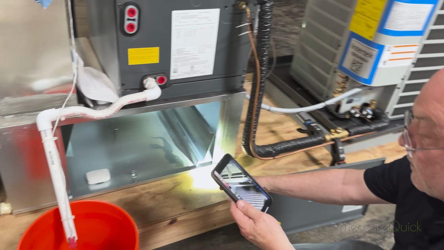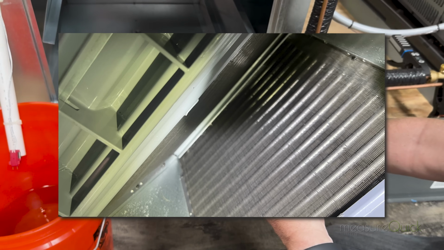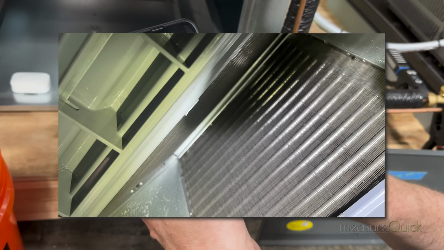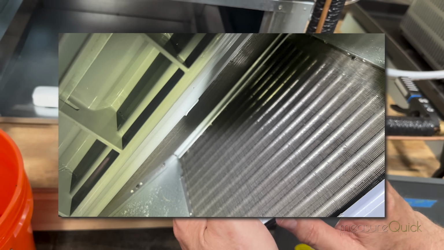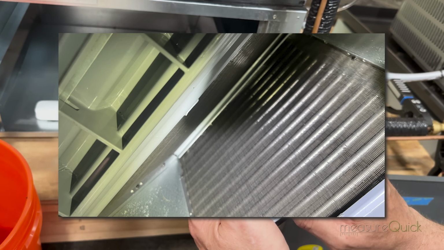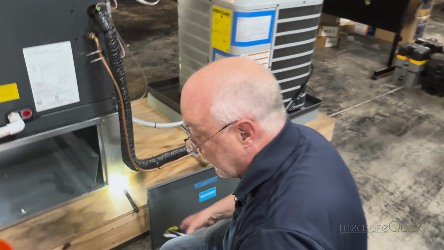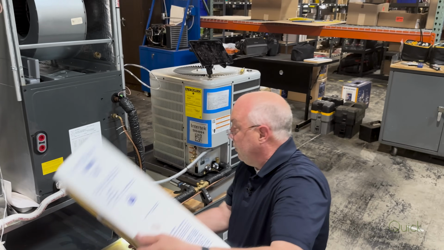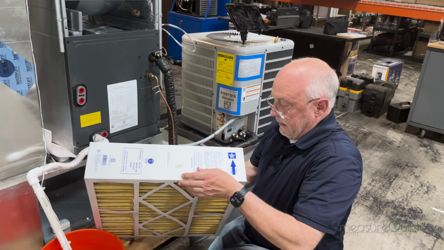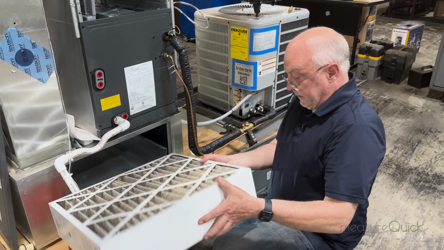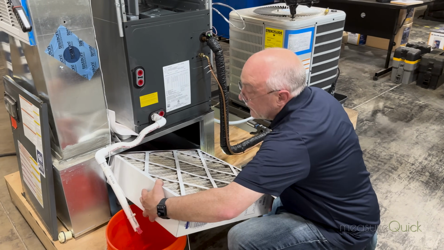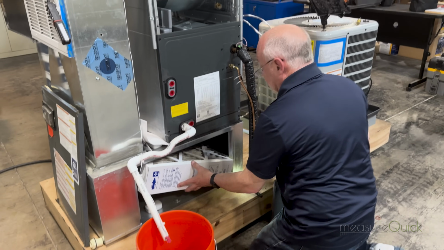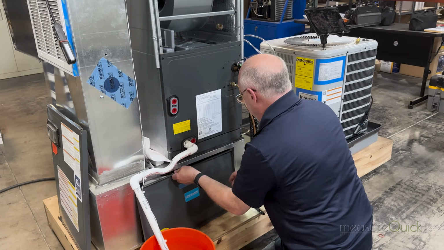All right, so we got a photo and you can see the evaporator coil is pretty clean here. What we're seeing is just a little bit of moisture on the evaporator coil from it running earlier, but a very clean evaporator coil. So go ahead and slide the filter back in place and we'll make sure the airflow is correct here. So airflow going up, filter going in, slide that back in place.